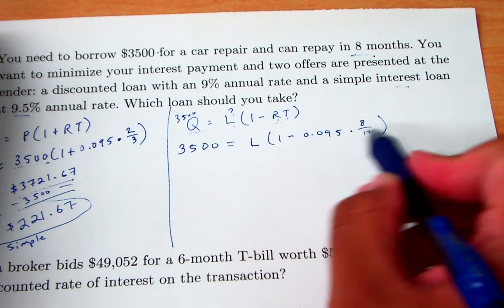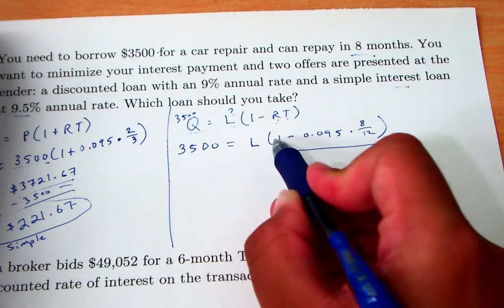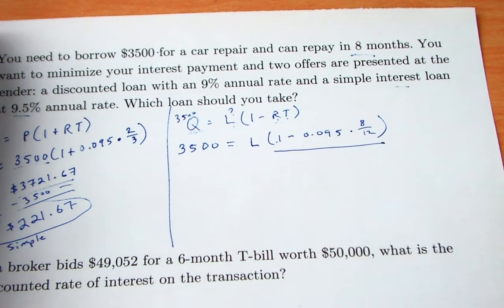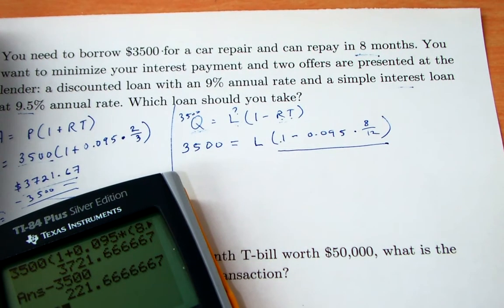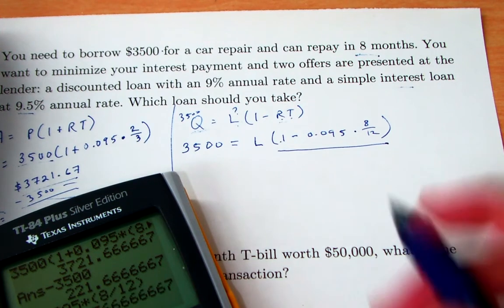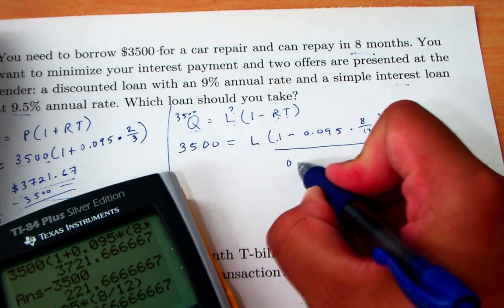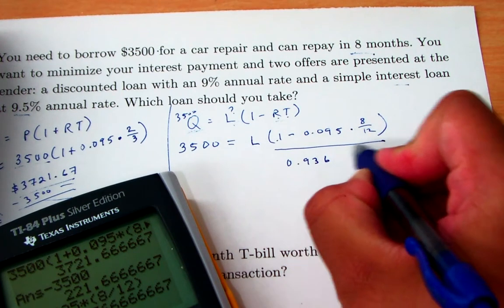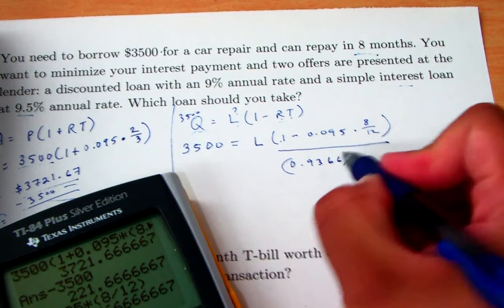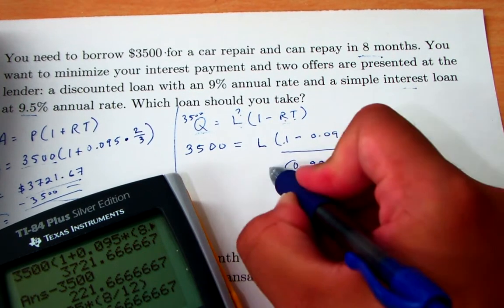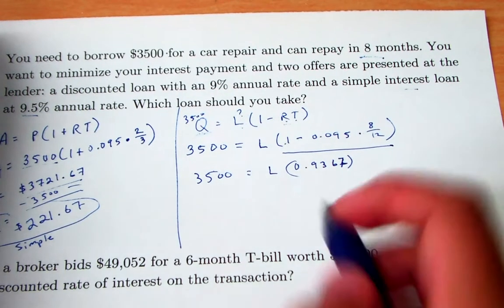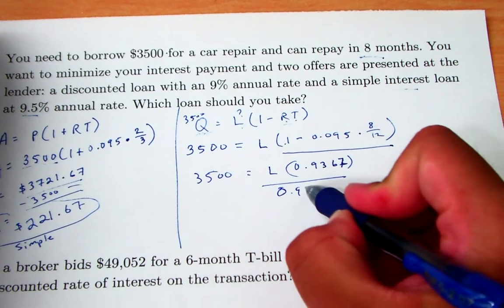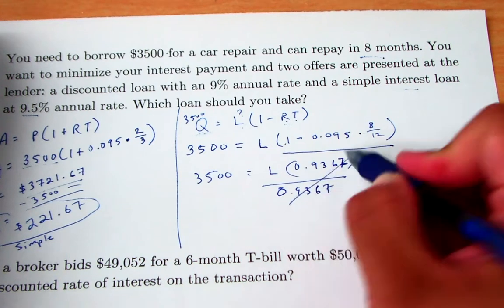Alrighty, so here we're going to be a little bit more careful. Notice that this is all just, 1, 0.095, 8/12, those are just numbers. So let me go ahead and simplify that a bit. 1 minus 0.095 times time. So all that business there simplifies to 0.9366 to round it properly, times L is equal to $3,500. So to solve for L, the amount I'm actually going to pay back, divide both sides by the coefficient here.